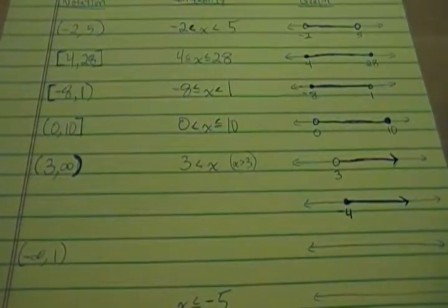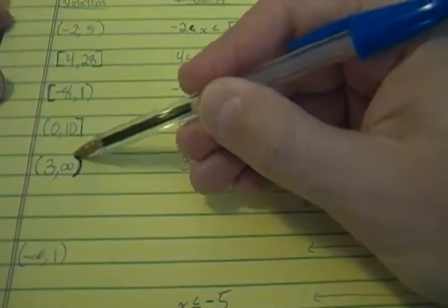You can never get to a number and say, okay, that's infinity, that's the end of my interval here, because it just keeps on going beyond that. No matter what huge number you find, there's going to be numbers that are bigger. So the infinity always is going to get the curved parenthesis.